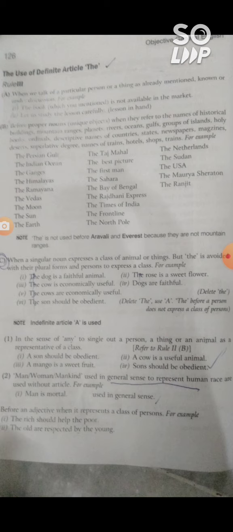For example, you see that is the Persian Gulf, the Taj Mahal, a historical building, and the Netherlands, islands before, the Indian Ocean, oceans before, the best picture. Okay, now only unique objects, the Sudan. Now the Ganges, the first man, ordinal numbers: first, second, third. When we use ordinal numbers, we use the article here. The USA, the USSR, the Himalayas, mountain ranges, not peaks.